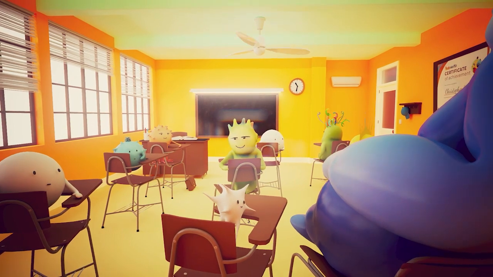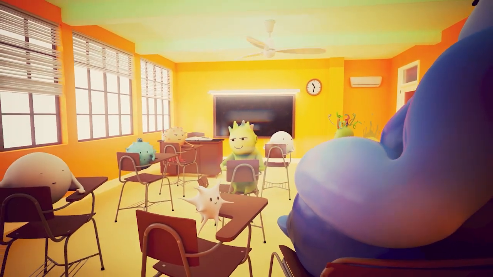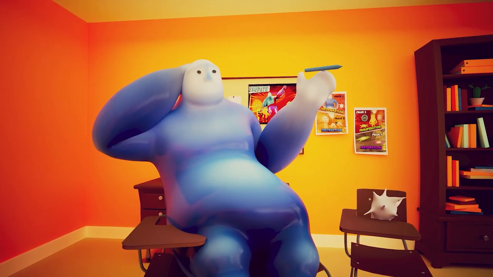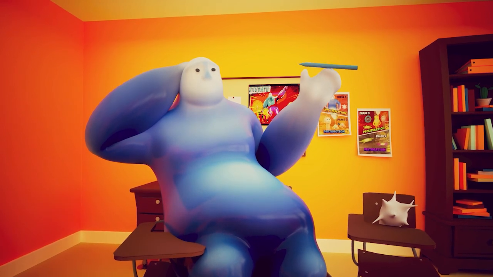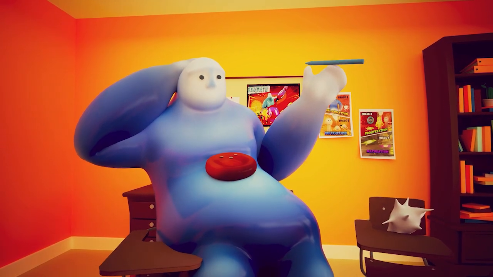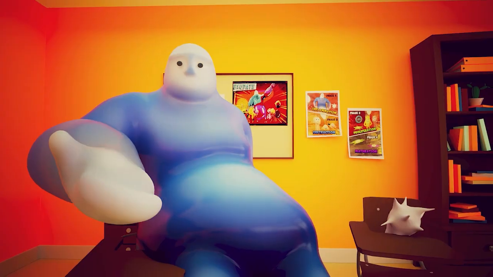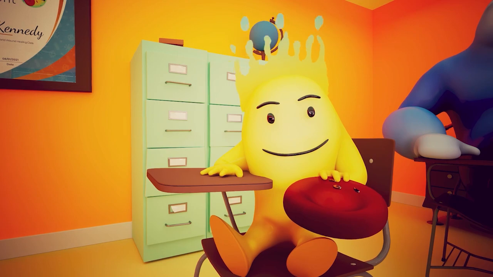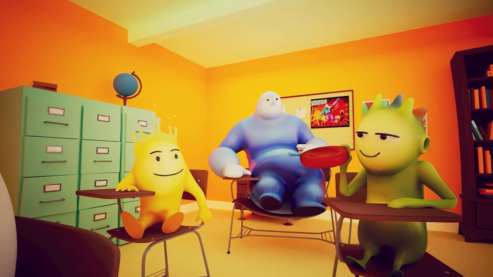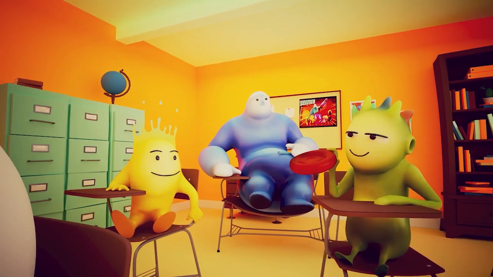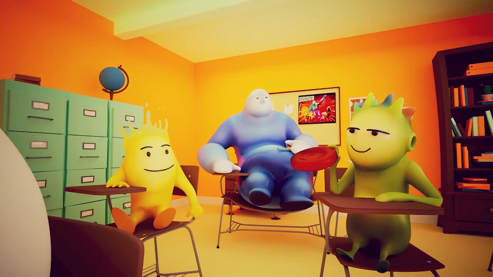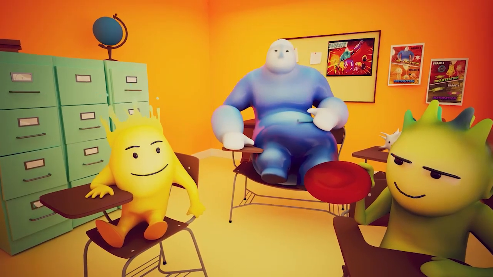Class is in session, or at least it's supposed to be. It looks like our professor for the day isn't in yet. But as you can see, our team is all in attendance and just brimming with energy and raring to go. Because if there's one thing our team knows, it's that there's always room to learn more when it comes to wounds and wound healing. Hold on, what's that?